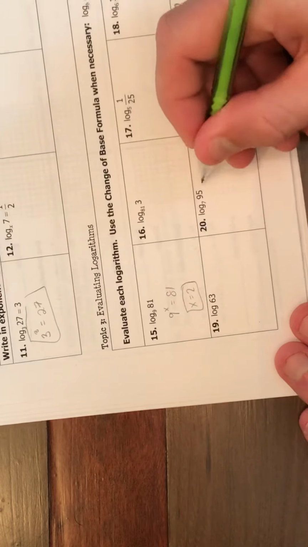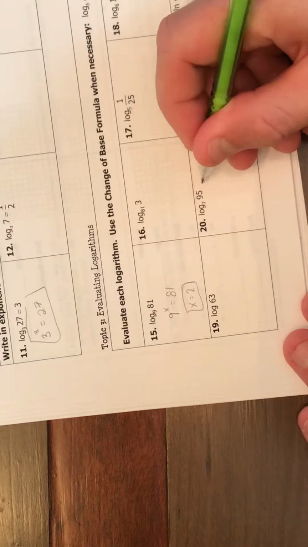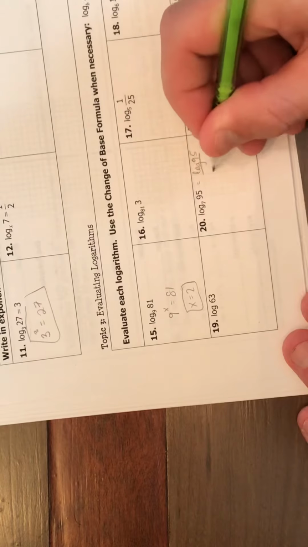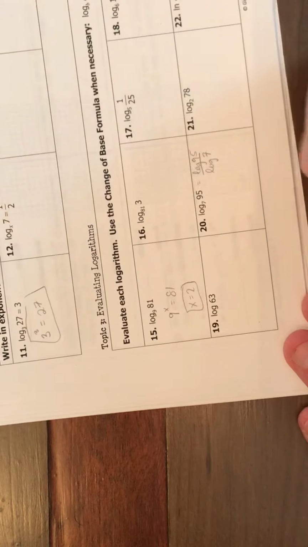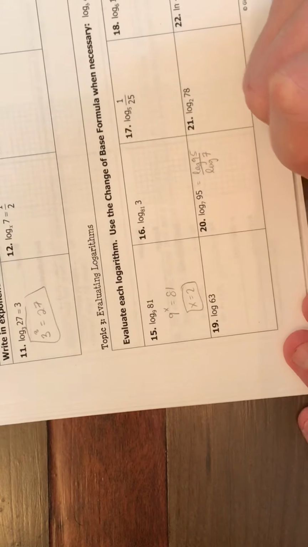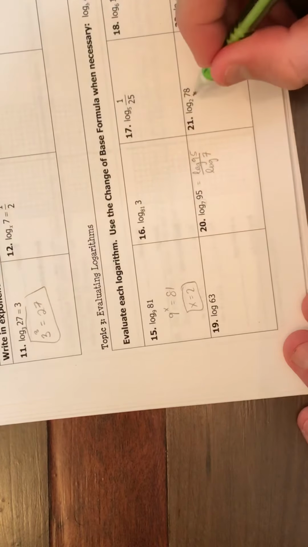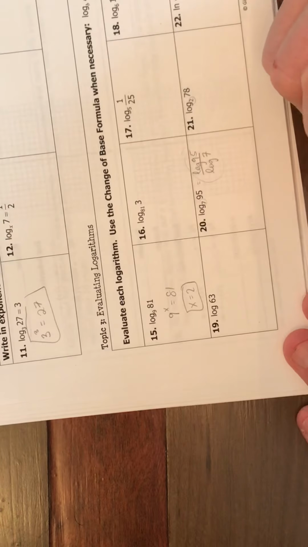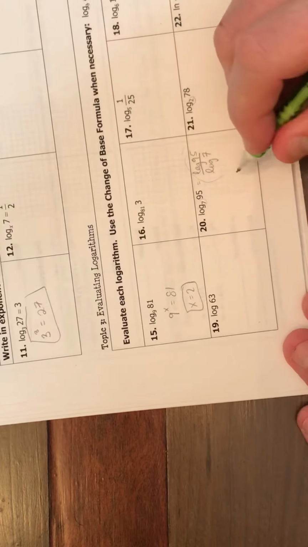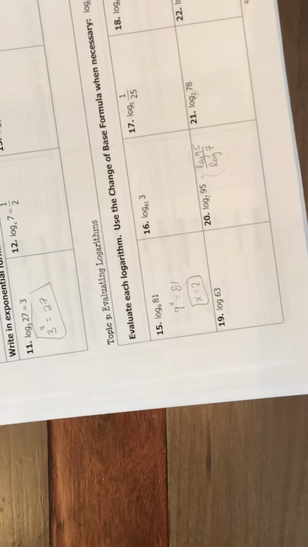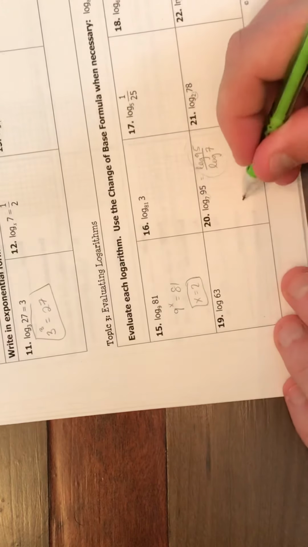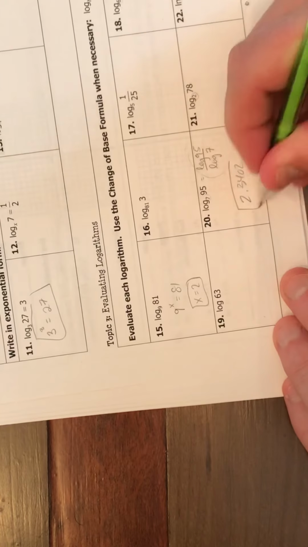All that means is for ones like number 20, we can rewrite this as log of 95 divided by log of 7. And that's something we can just do with our calculator. Remember, our calculator doesn't have the ability to give us whatever base we want, but we can just rewrite it like that. And then you put that in your calculator, and let me see what we get right there. I think you get something like 2.3402.